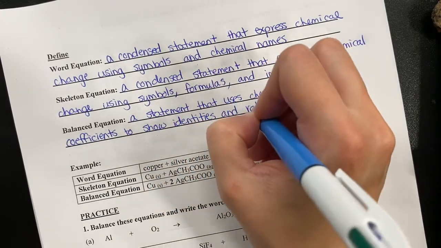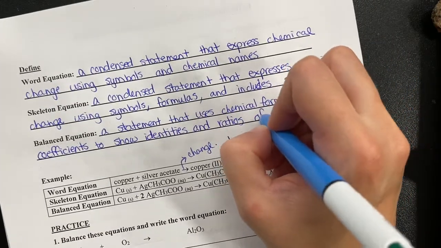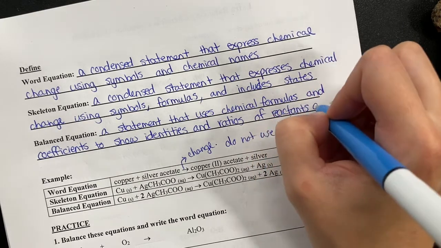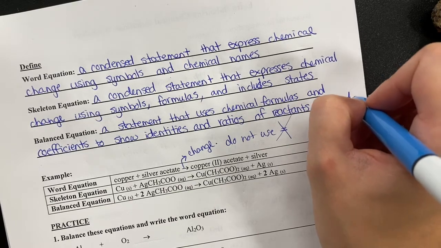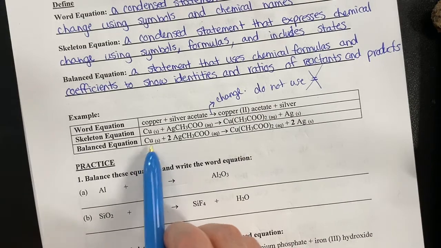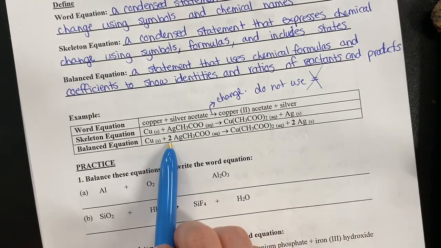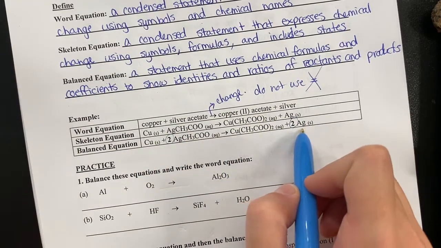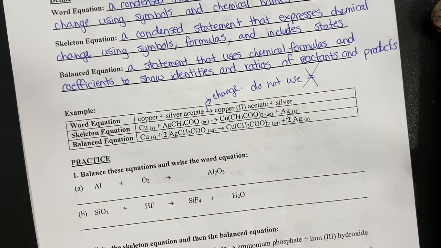The key part here is that it is showing the ratios of reactants and products. So there's a key difference. Not only are we showing what they are, so the identities being copper and in this case silver acetate and so on, but it's also showing with coefficients the ratios of molecules of each type within that particular reaction.